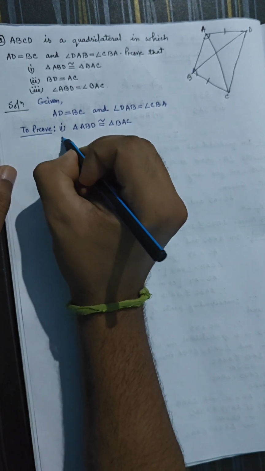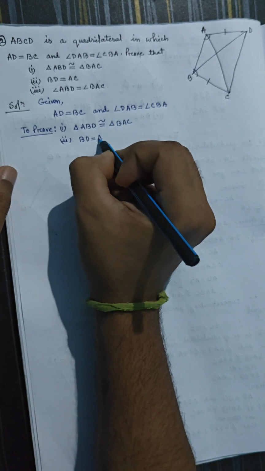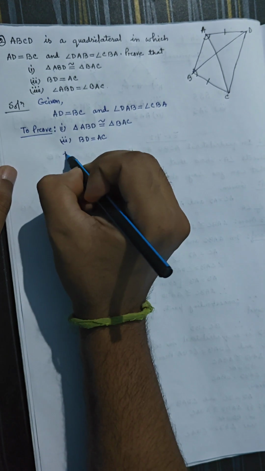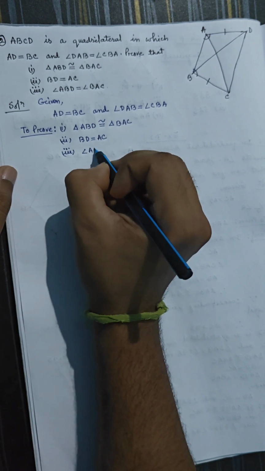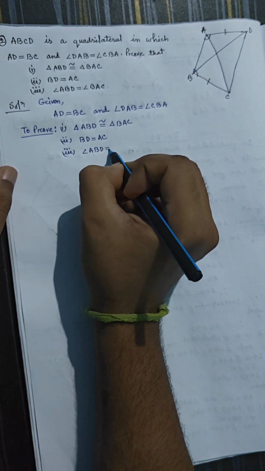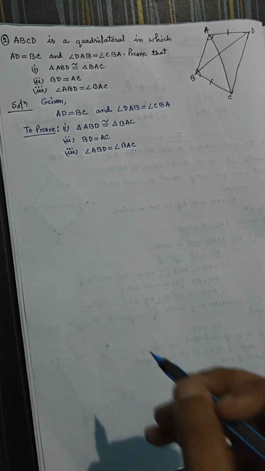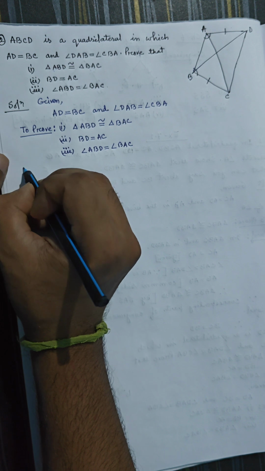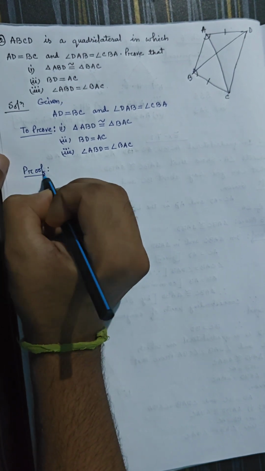Number 2, BD is equal to AC. And number 3, angle ABD is equal to angle BAC. Okay, so start with the first one. You don't need any construction here, so we will not write construction.